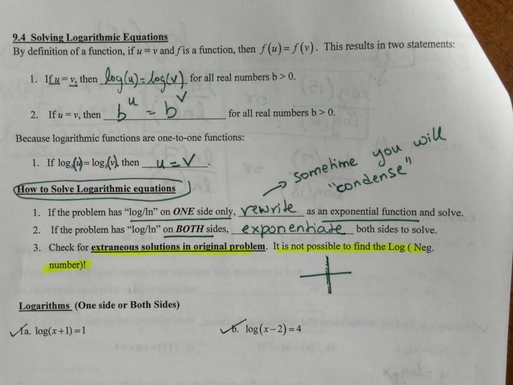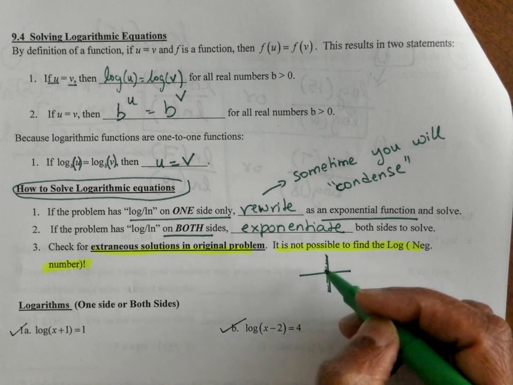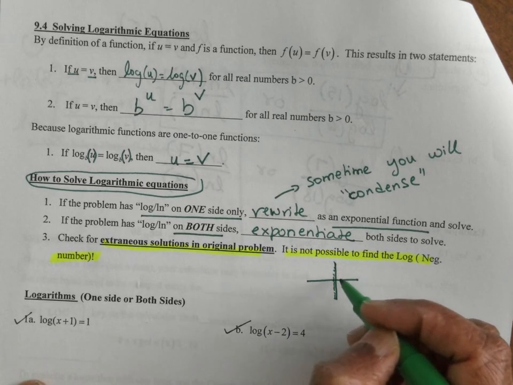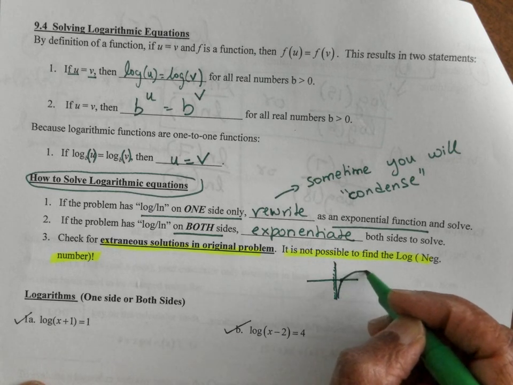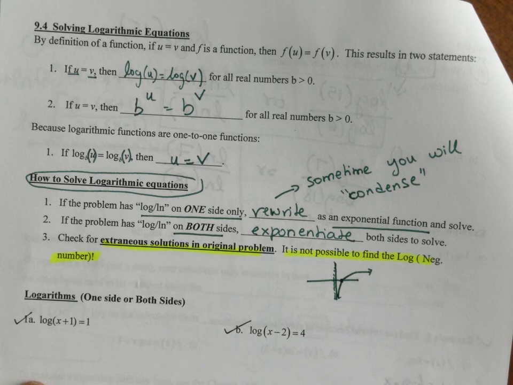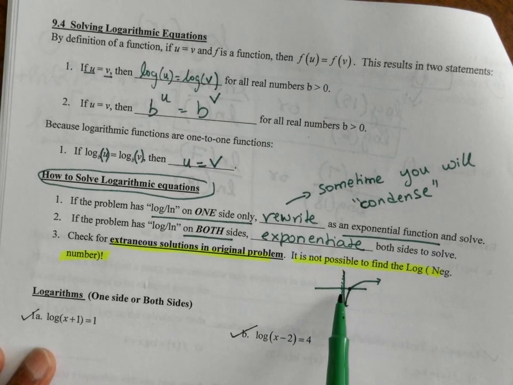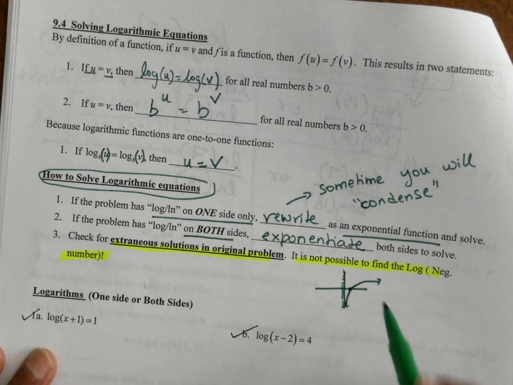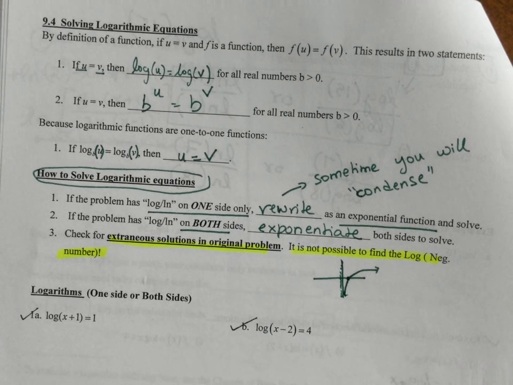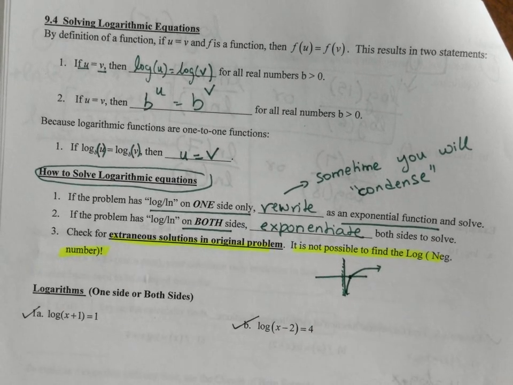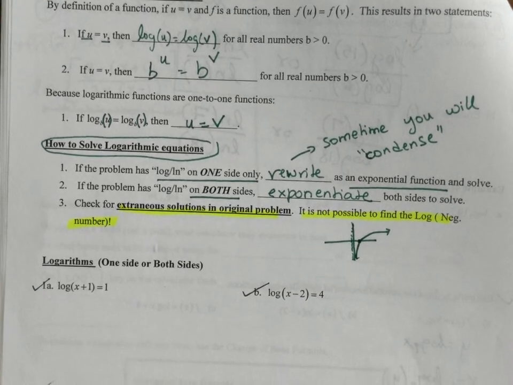We can't forget that the quiz also has graphing, because of 9.1. So it has a vertical asymptote, and the way the graph works is it hugs the vertical asymptote, goes to the x-intercept, and slowly grows. You'll notice that all my x values are on this side of the y-axis, so it's only positive x values. That is why it is not possible to find the log of a negative number. And you'll see that when we do the problems, a lot of these things will start making sense when we actually start solving.